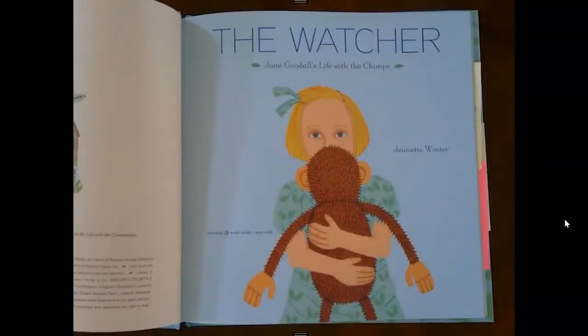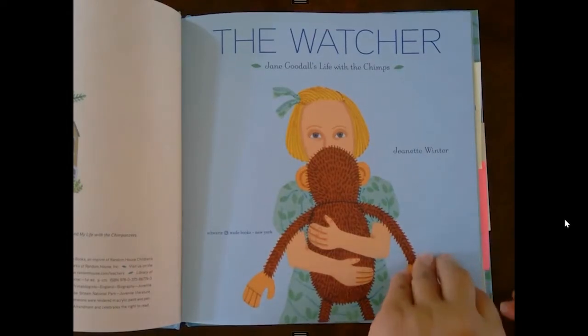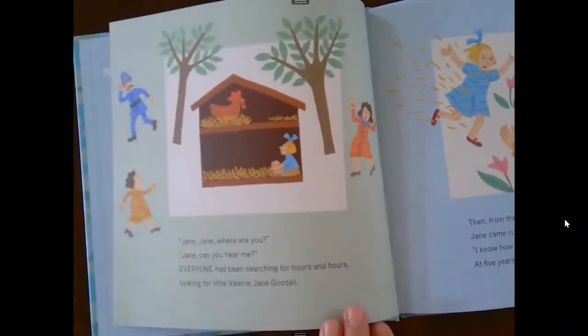All right, let's get started in reading The Watcher, Jane Goodall's Life with the Chimps by Jeanette Winter. Again, we're looking for those compound words while we're reading.